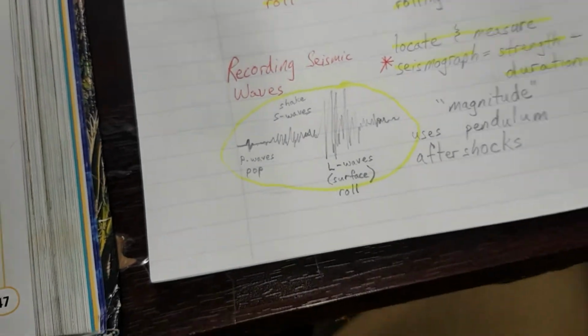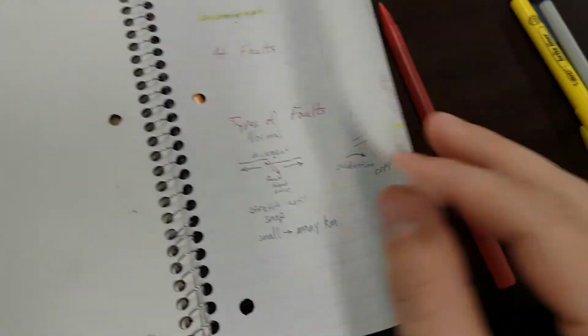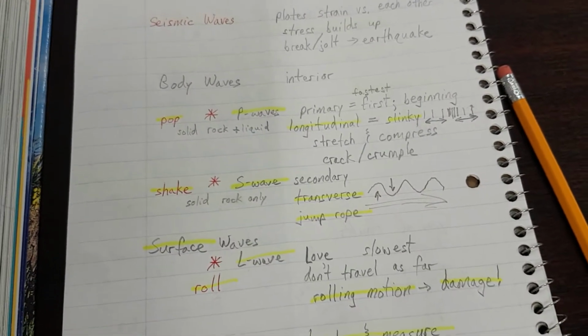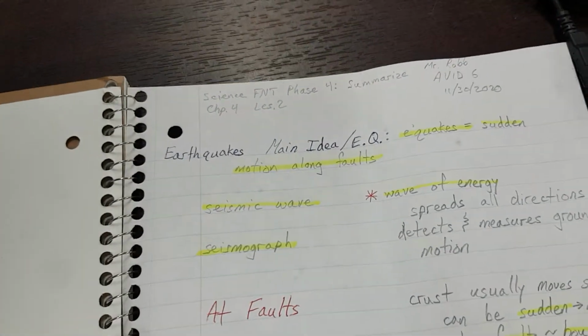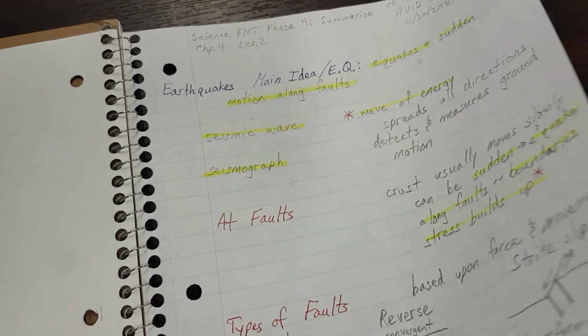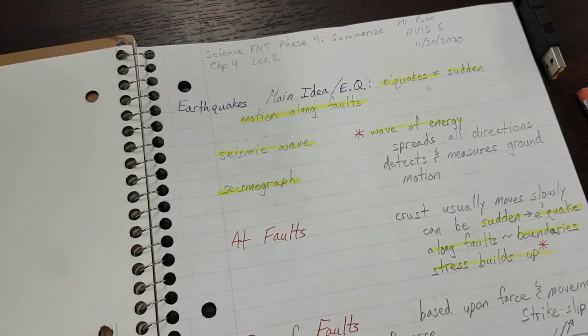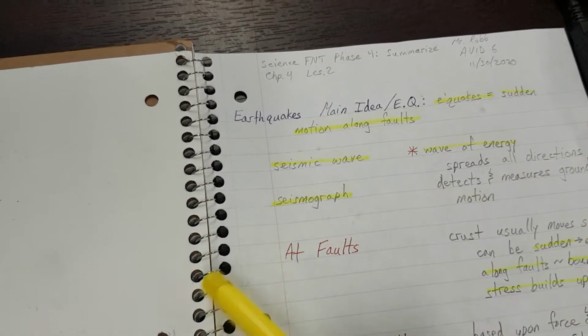All right, now let's go ahead and do phase 2. Phase 2 processing. Remember, processing means that we are going to highlight and annotate the key details that support the main idea. Okay, what is our main idea? Earthquakes equal sudden motion along faults. Okay, let's go ahead and highlight that. Highlight our main idea, earthquakes equal sudden motion along faults.